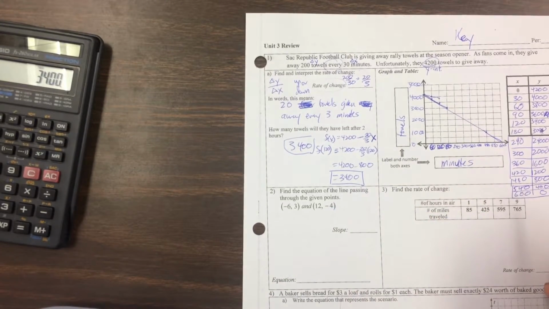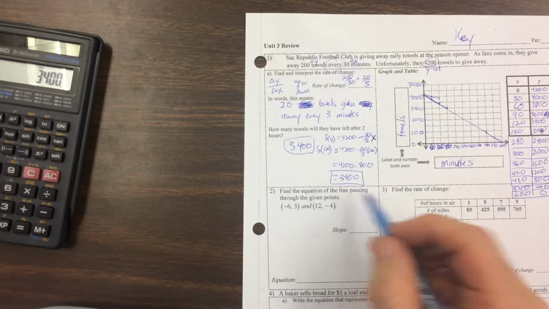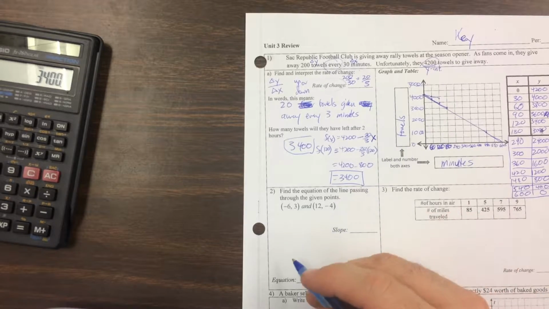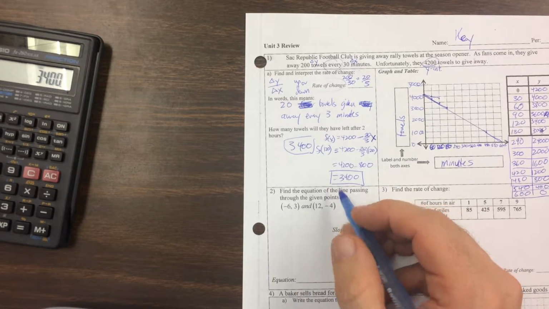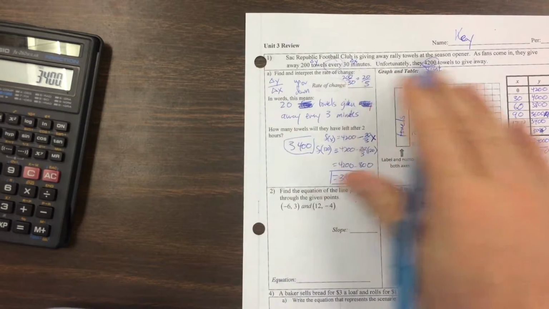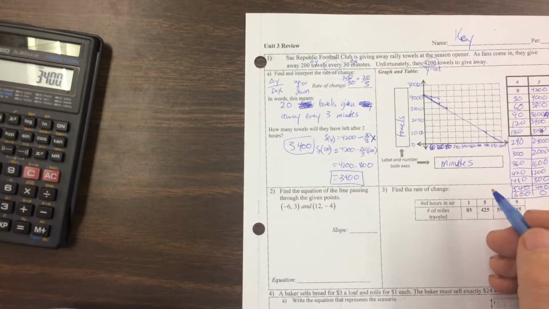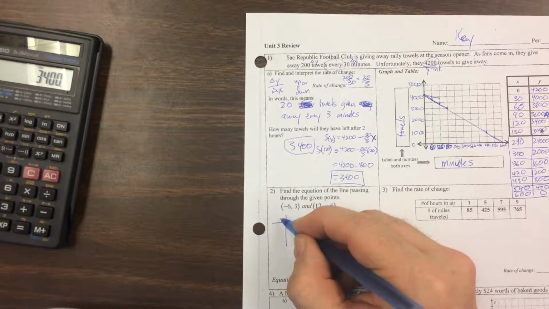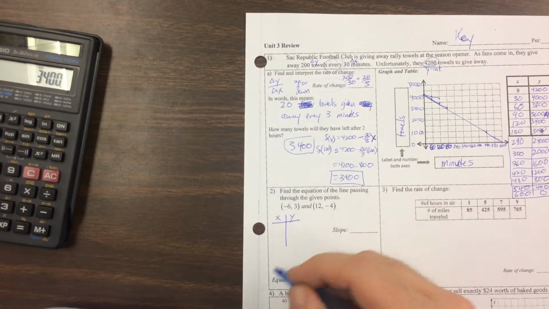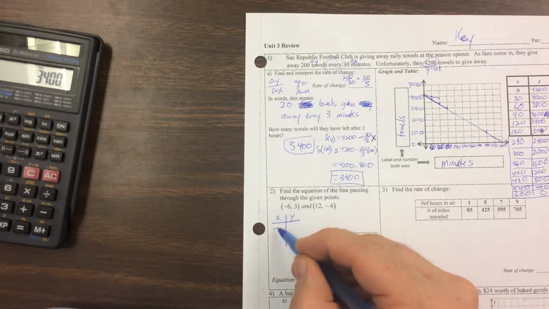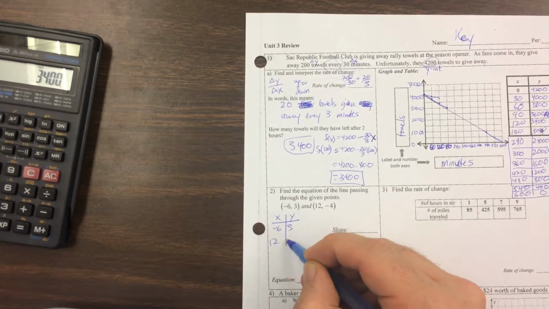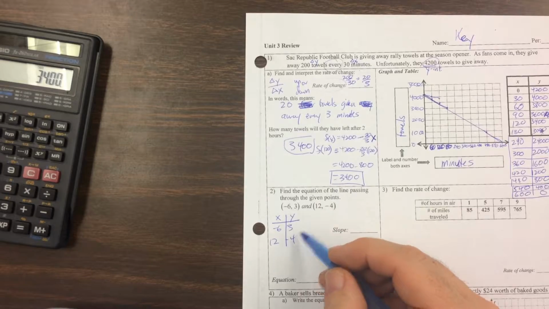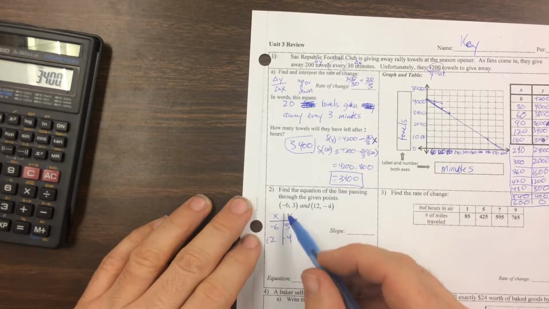Number 2 here. Find the equation of the line passing through the given points. So here we're not given a word problem or scenario, it's just here's 2 points. How do we find the slope? That's the rate of change. So I've often shown you this. This is a tool that helps me not get my numbers jumbled up, because now I can do the subtraction.